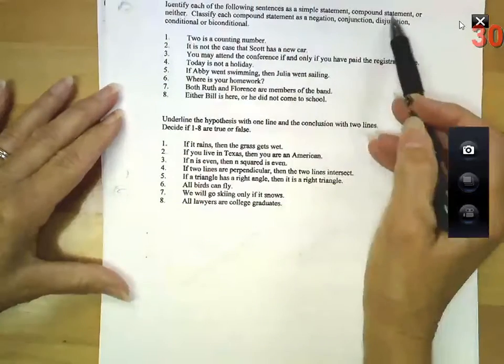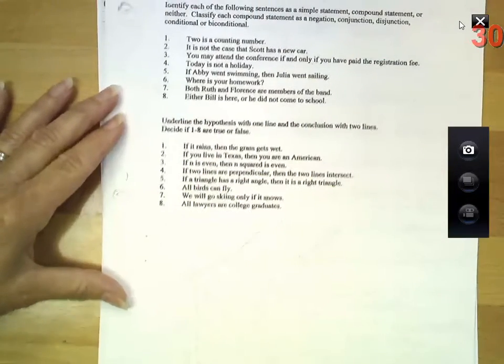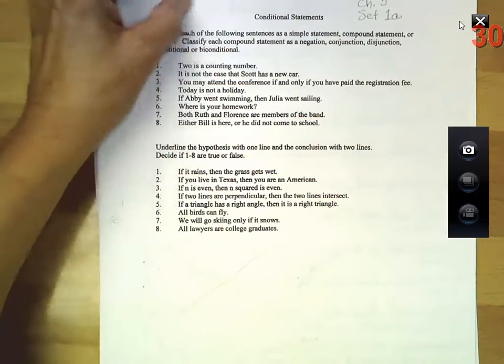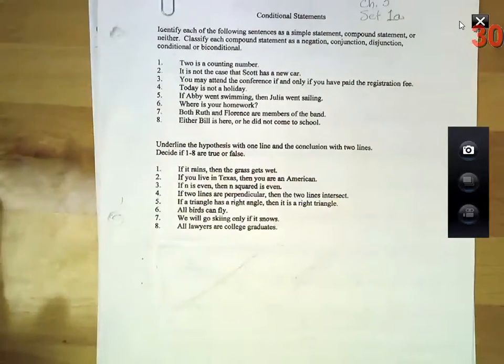And then you had, let's see, we did this one right here. We had to decide if it was simple, compound, or neither, and to do that first. Then you had to decide if it was compound, whether it was a negation, conjunction, disjunction, conditional, or biconditional. Now, I believe it's on page 101 that there is the chart you need to help you with your ands and your nots and your disjunctions and your conditionals and all those different things.